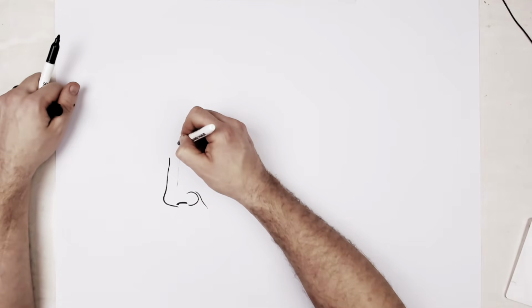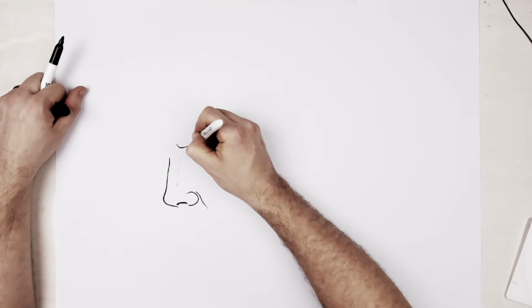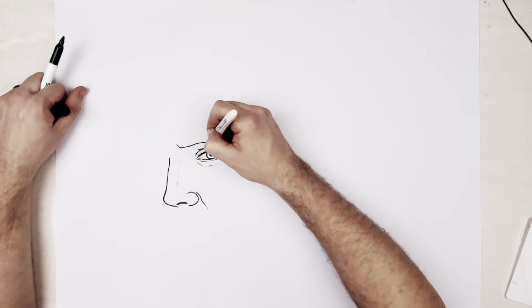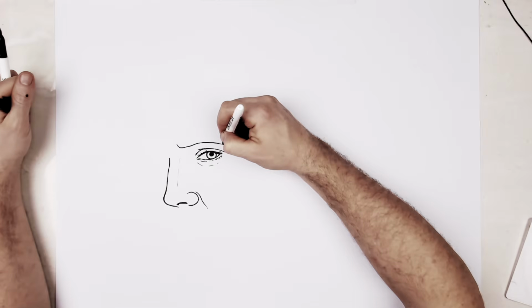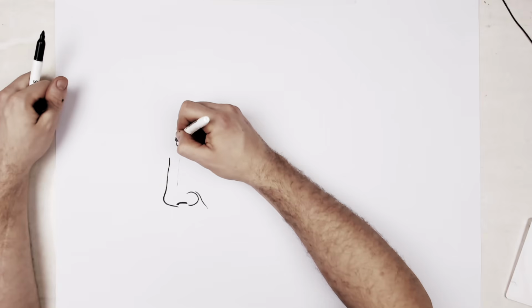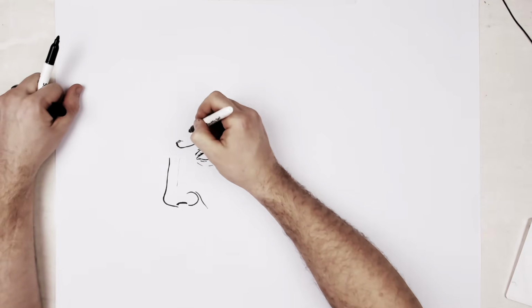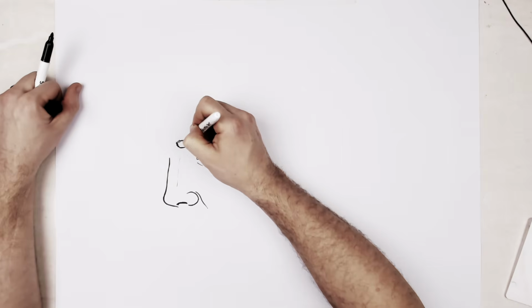Eyebrow, so just above, quite large. And then maybe a little hairy at the front. And it goes back this way.